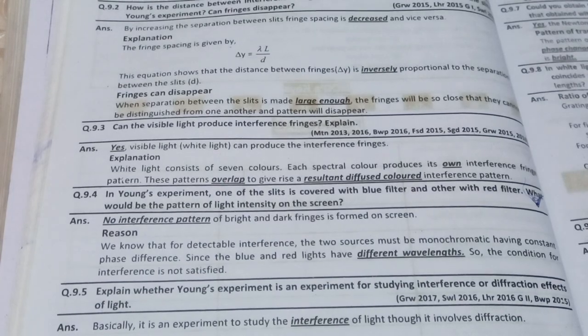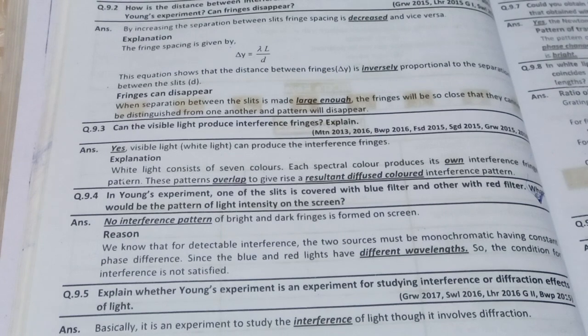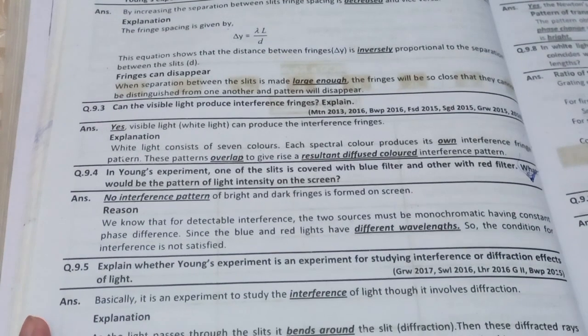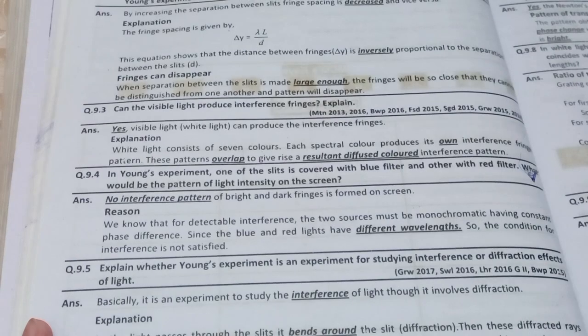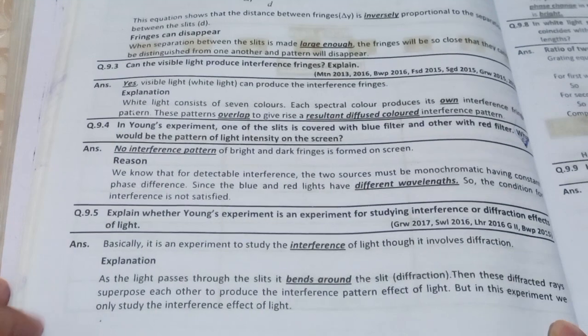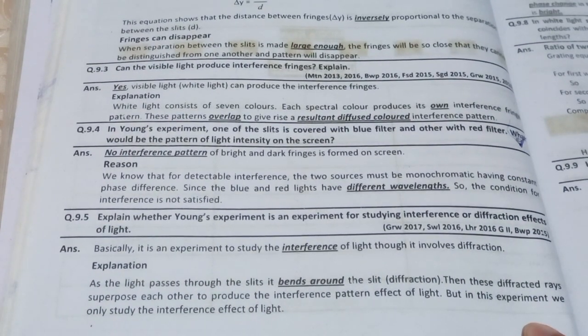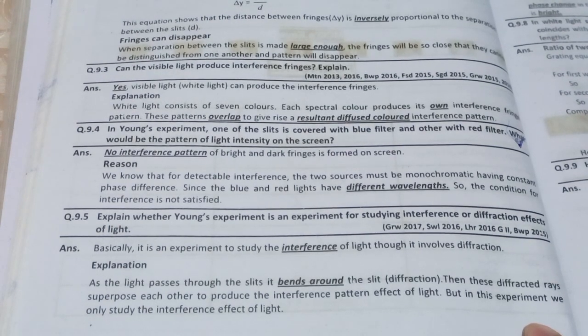Question number 5. Explain whether Young's experiment is an experiment for studying interference or diffraction effects of light. Answer. Basically, it is an experiment to study the interference of light, though it involves diffraction. Explanation. As the light passes through the slits, it bends around the slits. Then these diffracted rays superpose each other to produce the interference pattern. But in this experiment, we only study the interference effect of light.